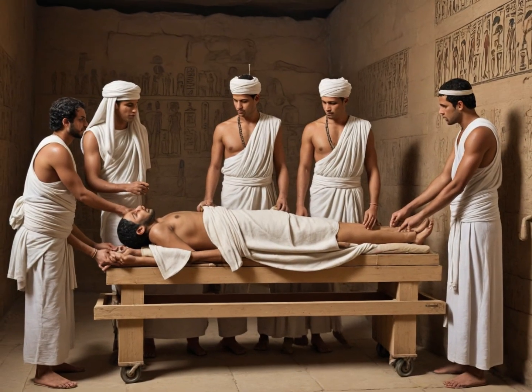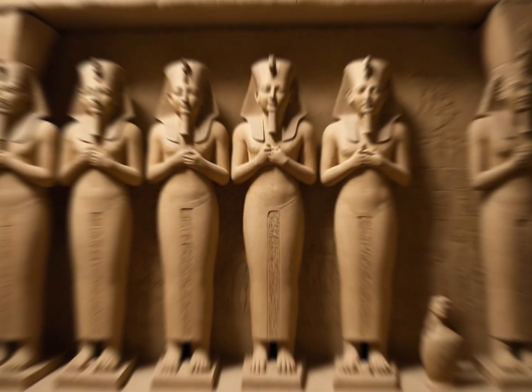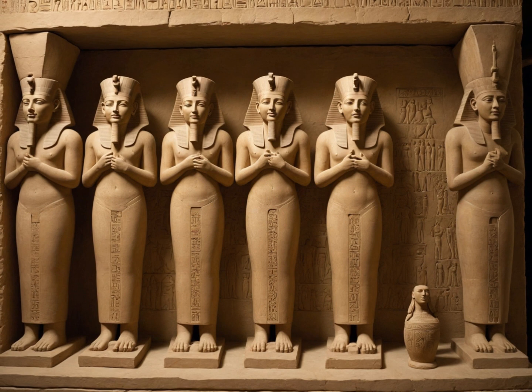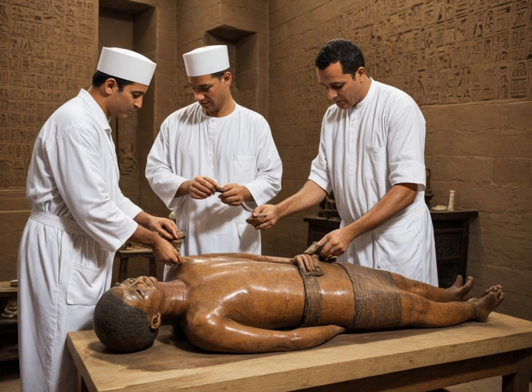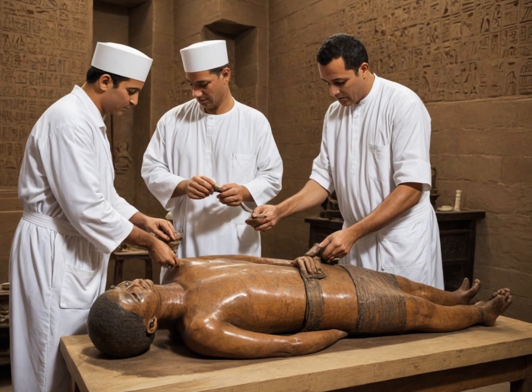The process of mummification. The mummification process evolved over time, but by the New Kingdom period, 1550 to 1070 BCE, it had become highly sophisticated. The process typically involved several steps. Removal of internal organs. The internal organs were removed to prevent decay.